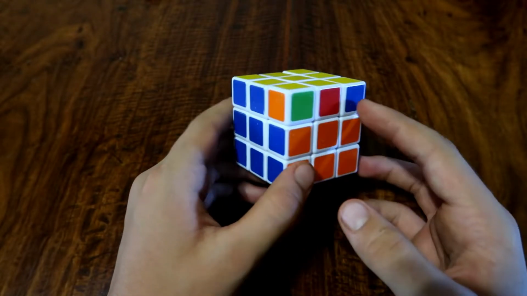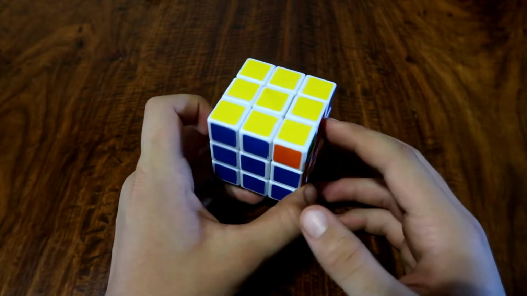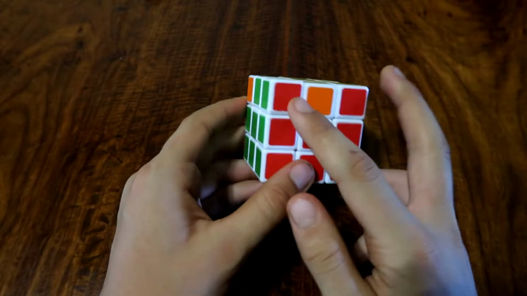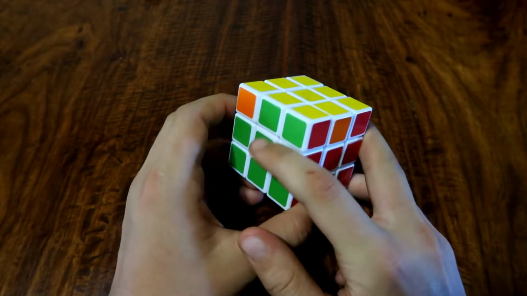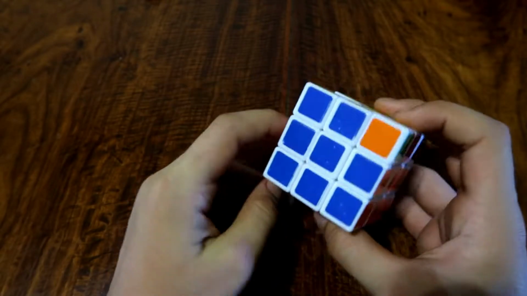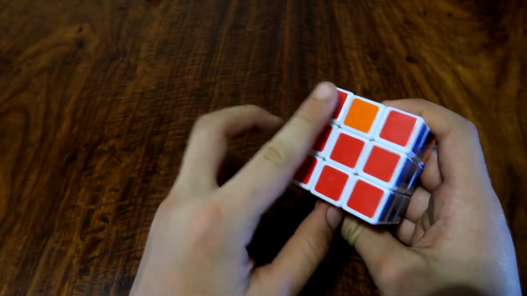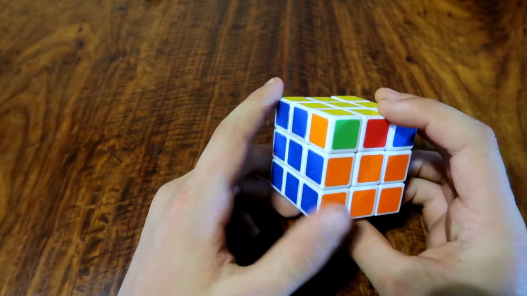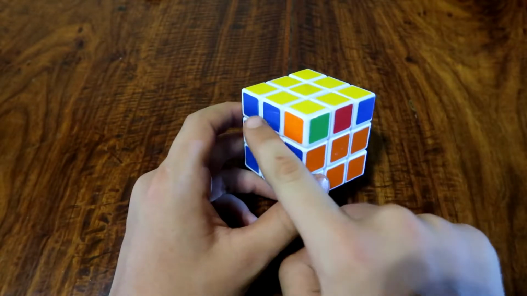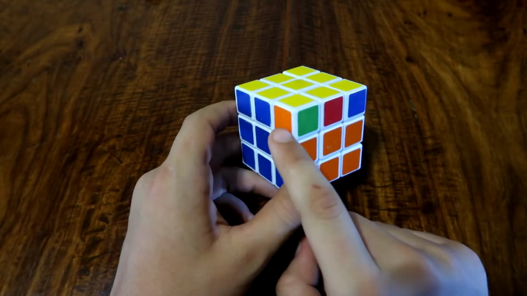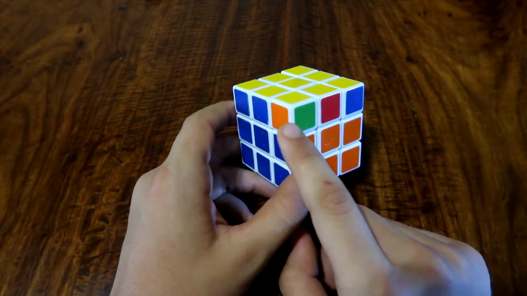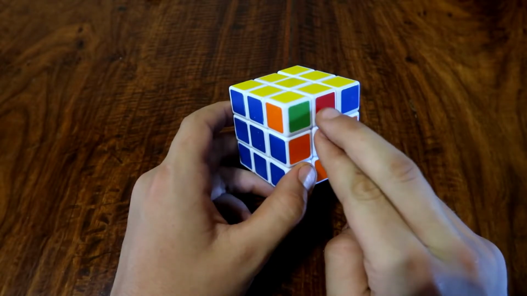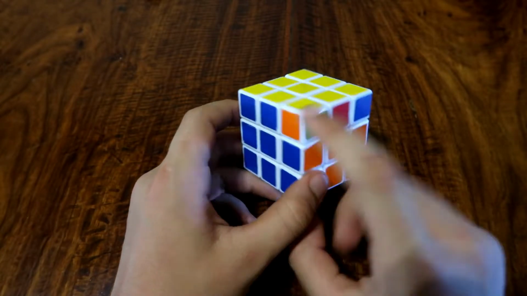If you want to know how to recognize it, if you're doing two-look PLL, if you see you have one side solved and then an opposite color, then turn it so that it's back here, and you can see you have a bar here, and then you can see that this corner matches this, and these are opposites, and this matches this, and then you have a bar.